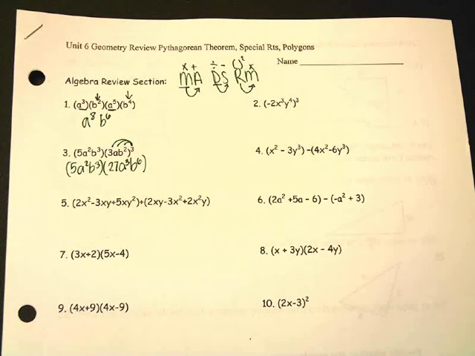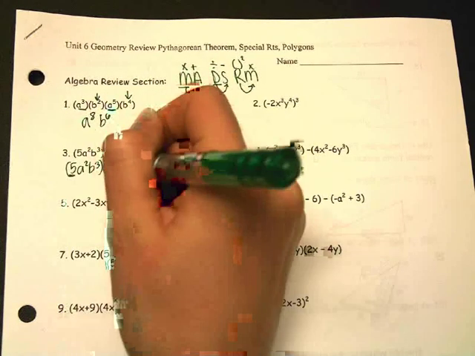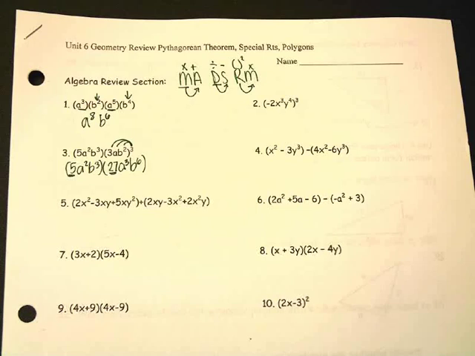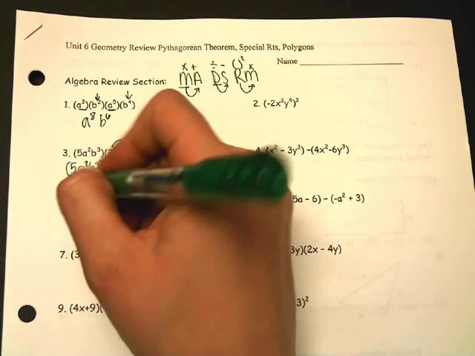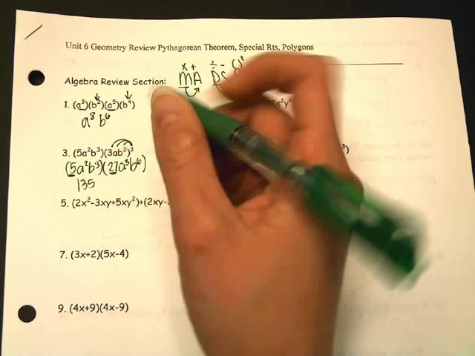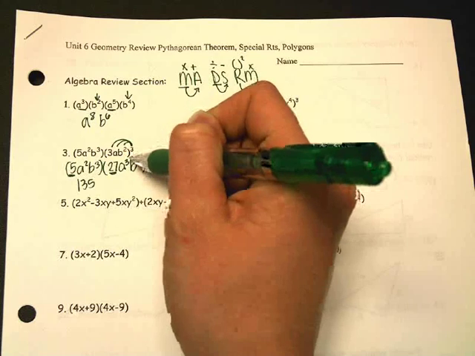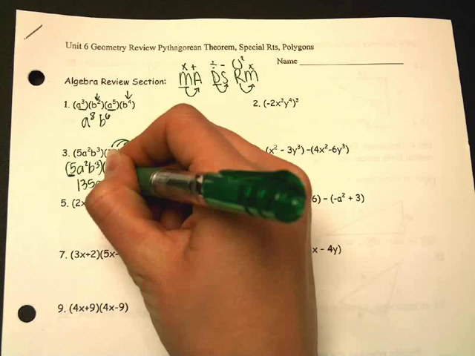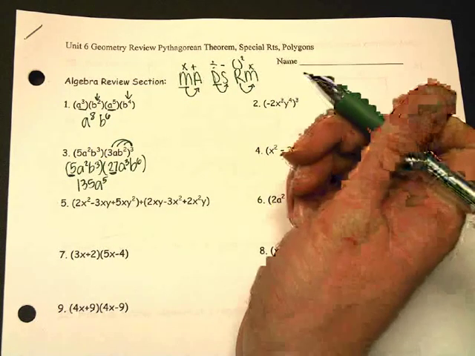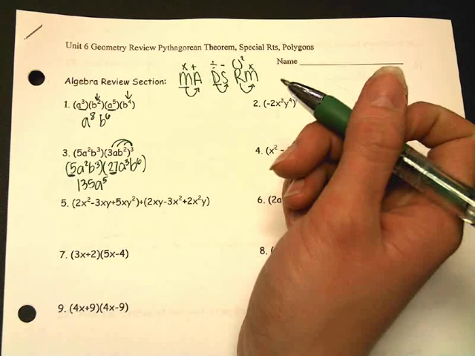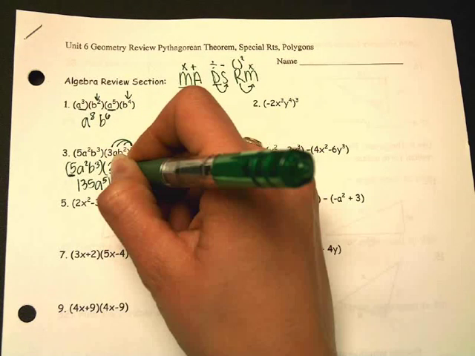Now you want to multiply these numbers together, and we treat these whole numbers just like we normally would. 5 times 27 is 135. A squared times a to the 3rd is a to the 5th, because we're adding those exponents. B cubed times b to the 6th is b to the 9th.